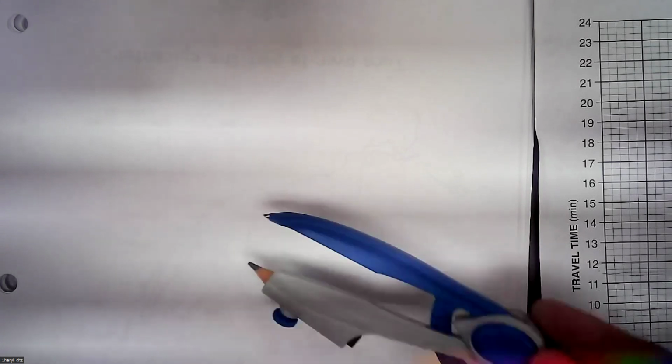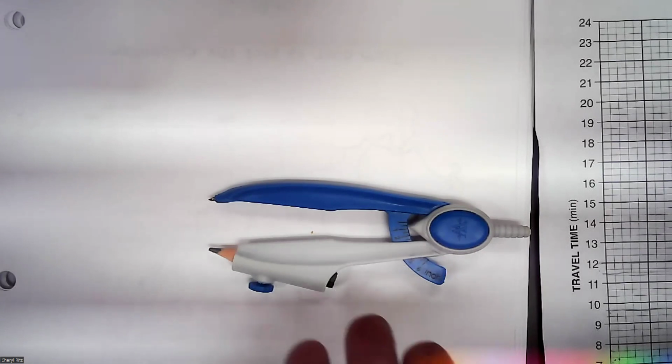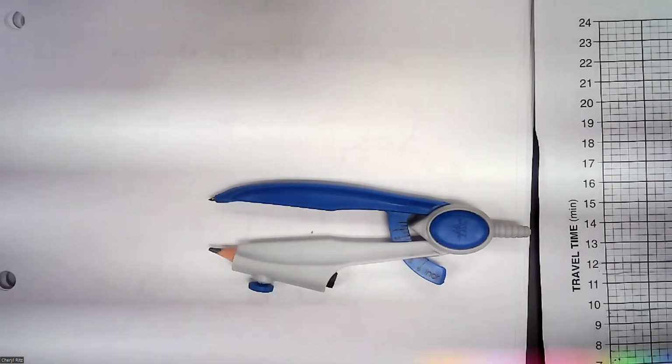So you guys are used to compasses. You've all used ones that look like this. By the way, if you forgot, these are called compasses, not the ones where you tell your direction, but ones used for drawing perfect circles. Again, I know these look like fidget spinners. Please don't, because they will break.